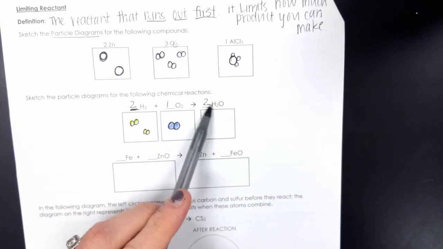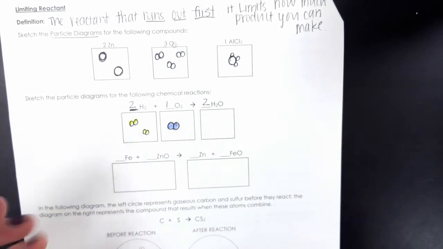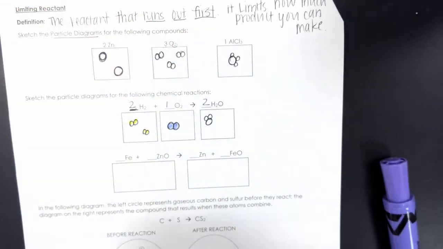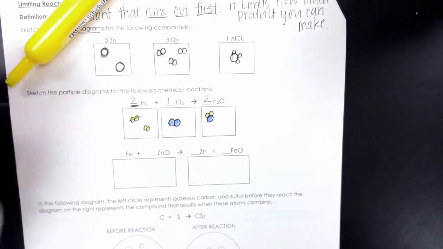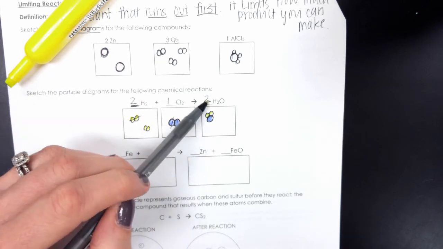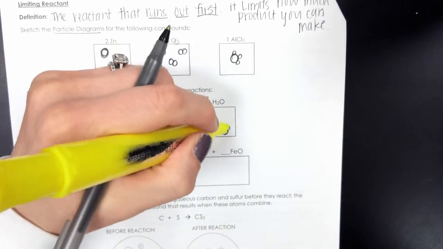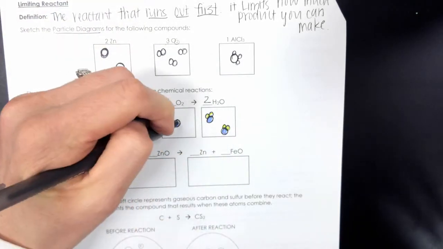And then those together form 2 moles of water. Okay, so in a water I have 2 hydrogens and 1 oxygen. Do you see here that I have used 2 hydrogens and 1 of my oxygens to form 1 water? And I can make 2 moles of water. Okay, so there I have used my other H2 and my other oxygen.